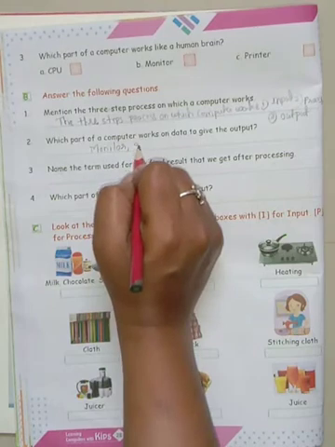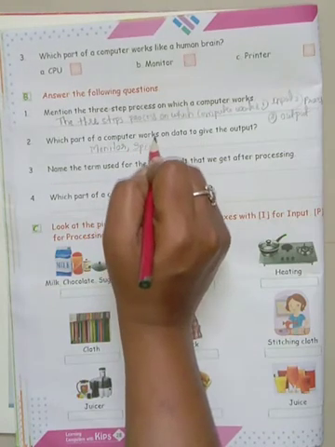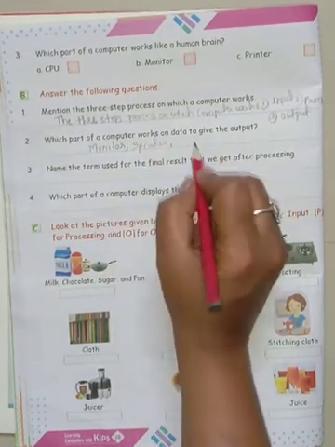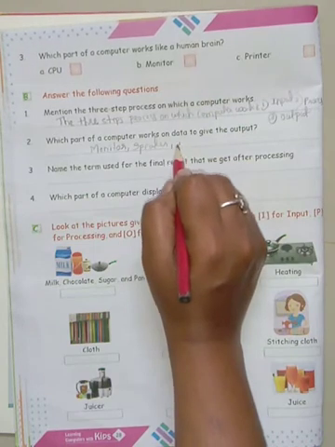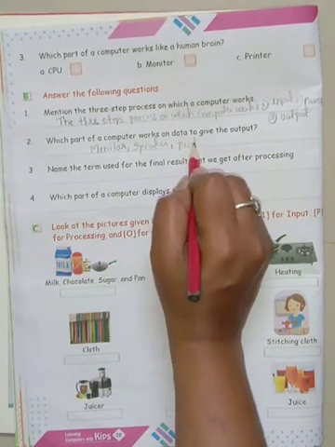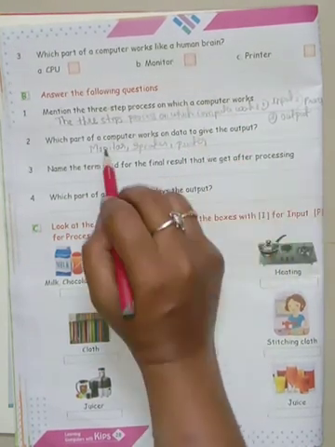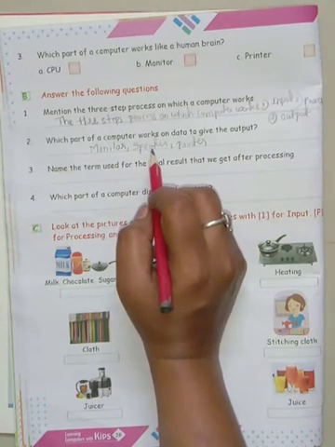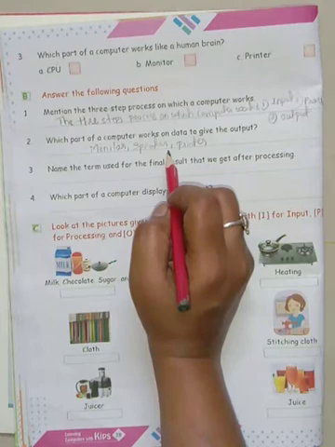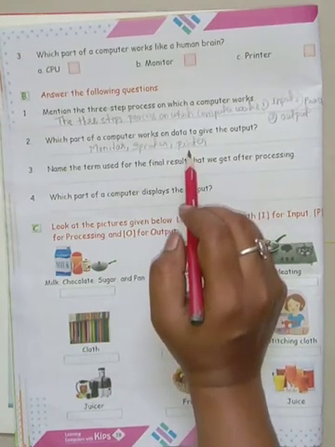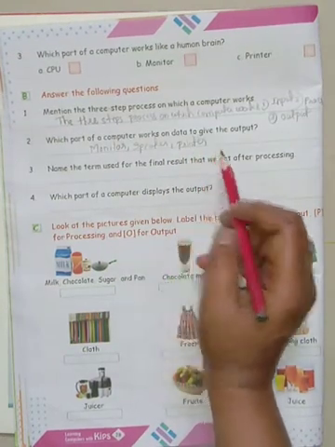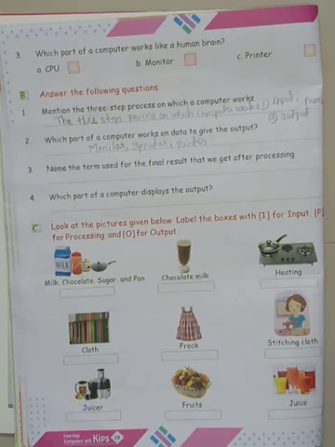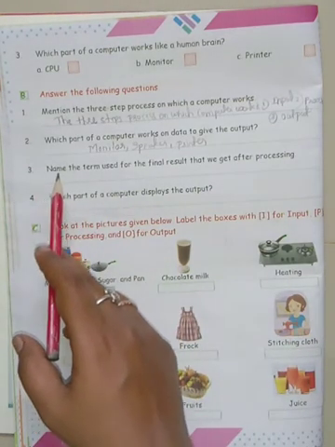Monitor, speaker and printer. MONITOR, monitor. SPEAKER, speaker. PRINTER, printer. Let us go to the third one.